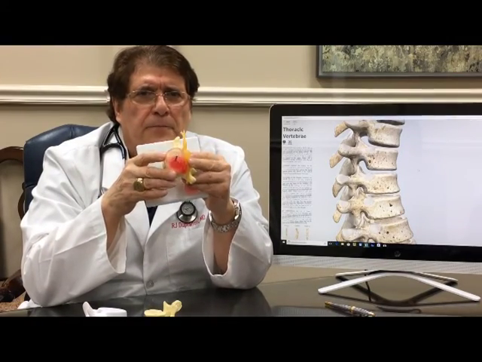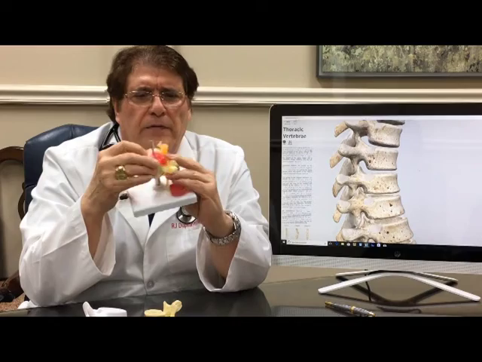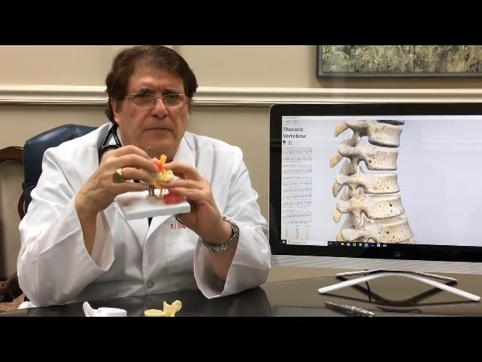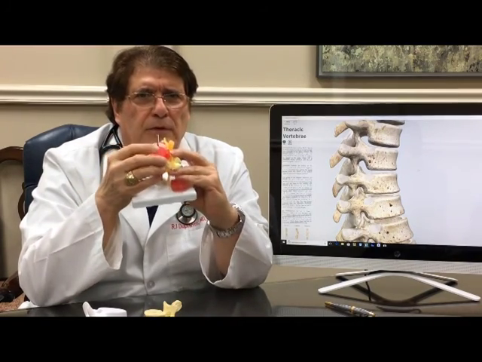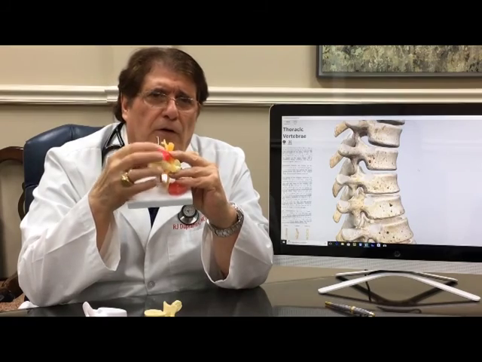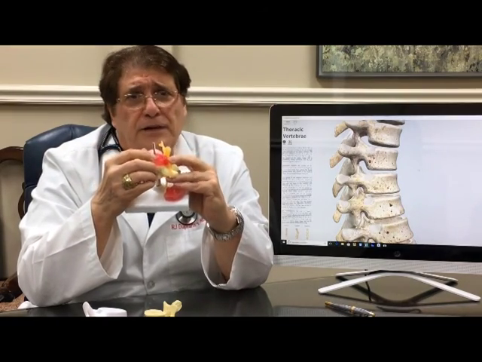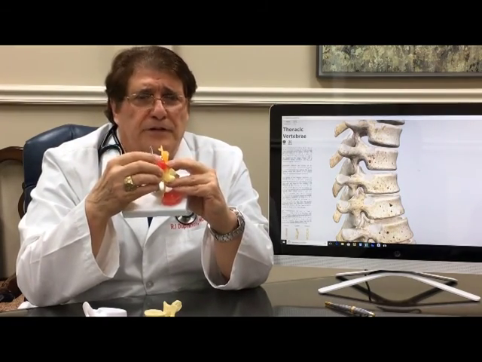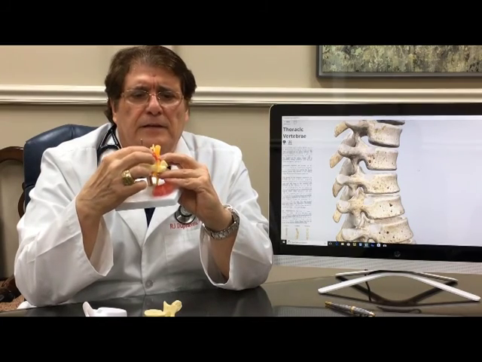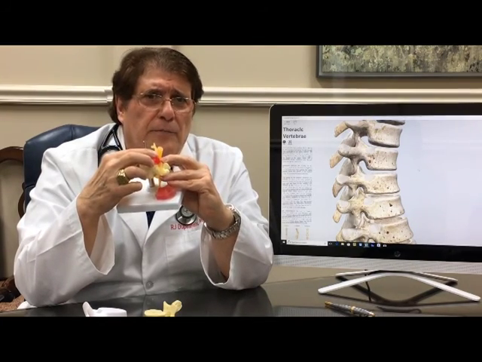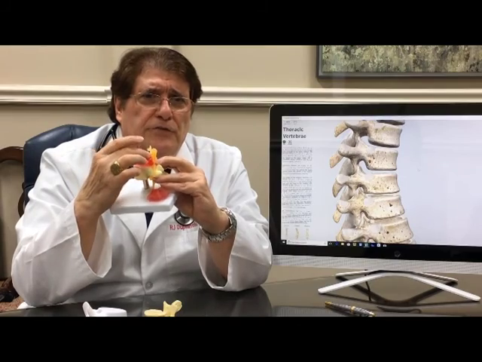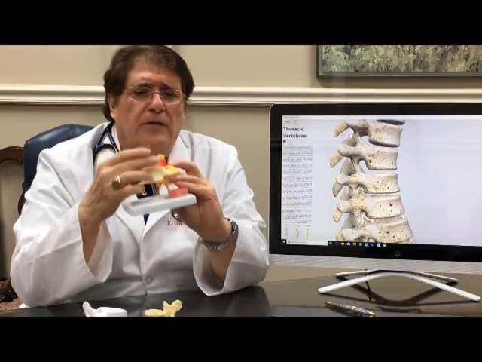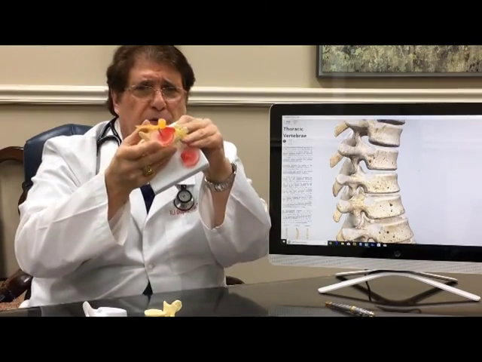And this would be a herniated disc where the material inside the center, which is wrapped into a capsule, becomes extruded or kind of squirts out like the jelly of a jelly donut. And this disc material becomes extruded out to the nerve root itself, causing, as you can see here, pressure.